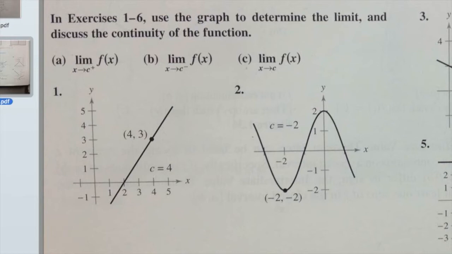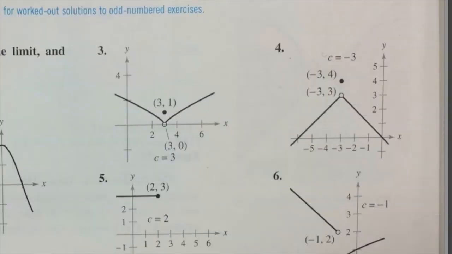Alright, let's move over to 3. Limit from the right on 3. I was looking at 2, my bad. 0. Limit from the left, 0. And the limit, 0. So all my limits are the same. Am I continuous at that point? No. Why not? The function value is 1. There's a point right there. The function value does not equal the limit. That's what I want to hear. That's why I would not be continuous on that problem.